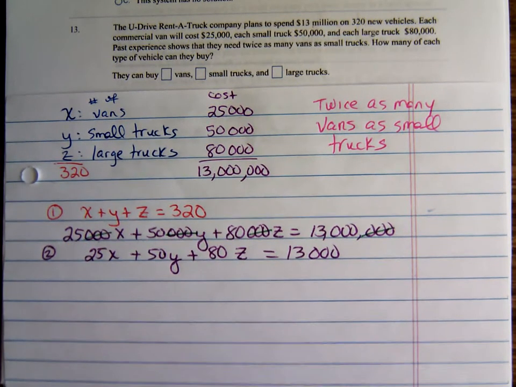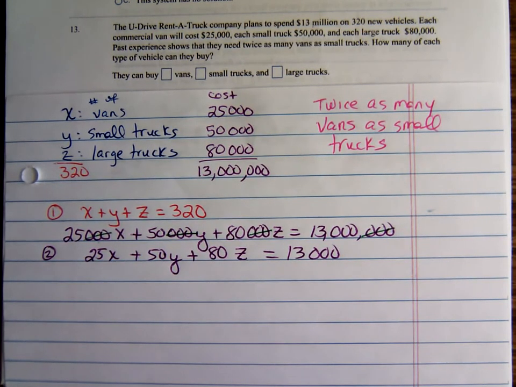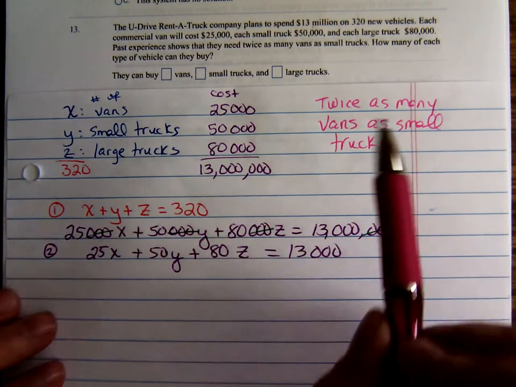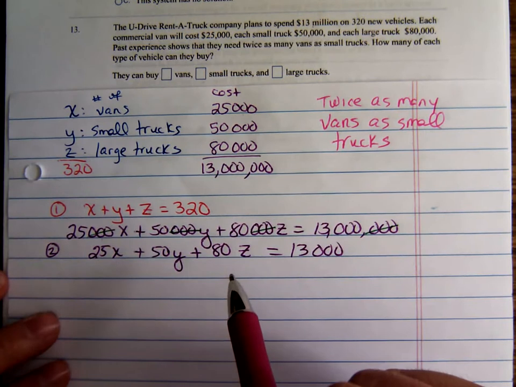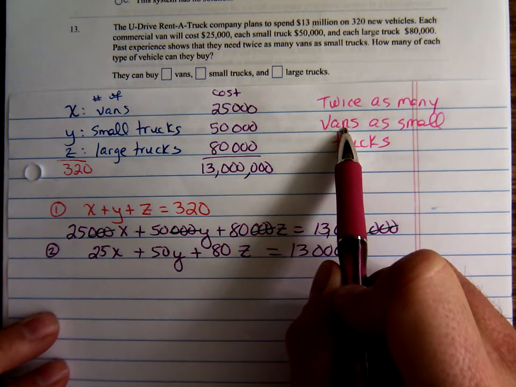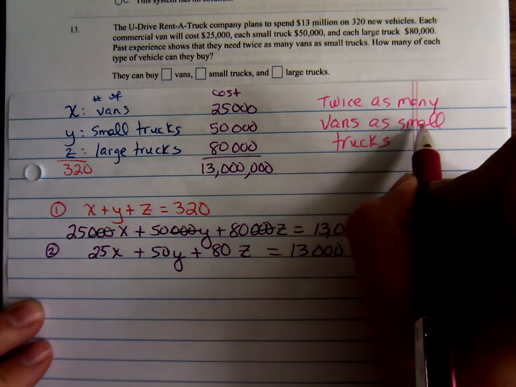This statement sometimes gives students a lot of trouble, and you've got to think. That's the thing that I think gives the most trouble. They need twice as many vans. That means, what do they need more of? Vans or small trucks? They need more vans. Suppose they bought 100 small trucks.